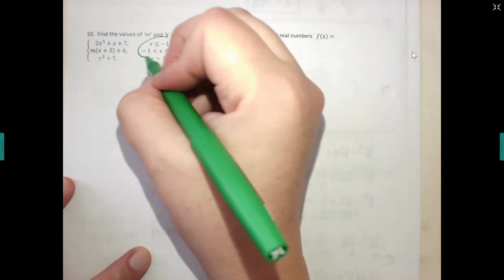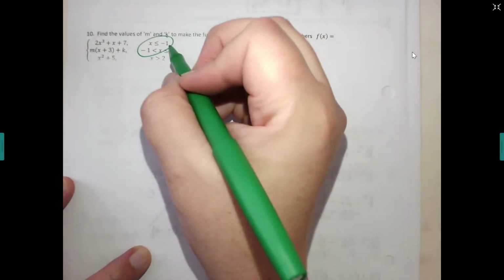First question I have for you. How many breakpoints do you have? 2. What's the first one? Negative 1, and the second one's at 2. Very good. So you're going to have to create a system of equations. One set is going to be equal at negative 1. The other set's going to be equal at 2.